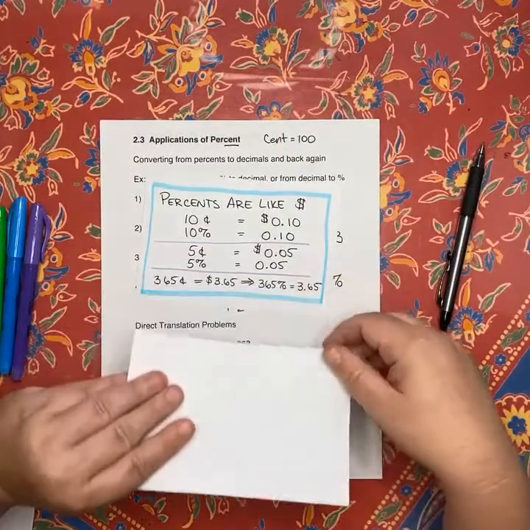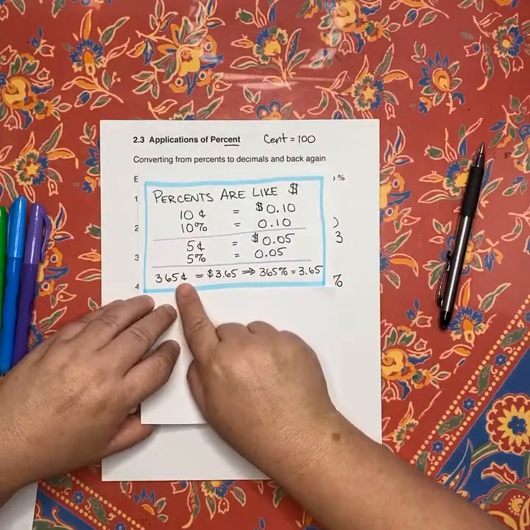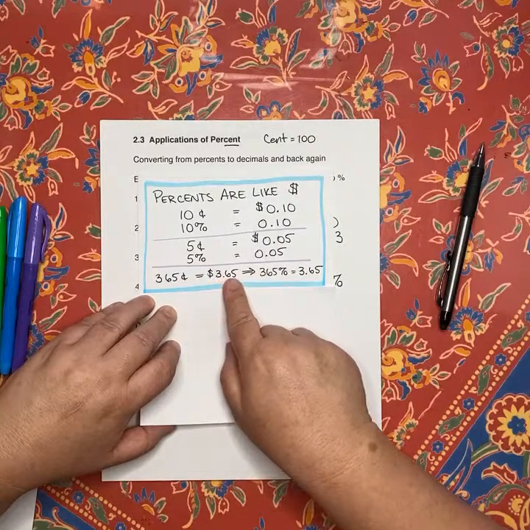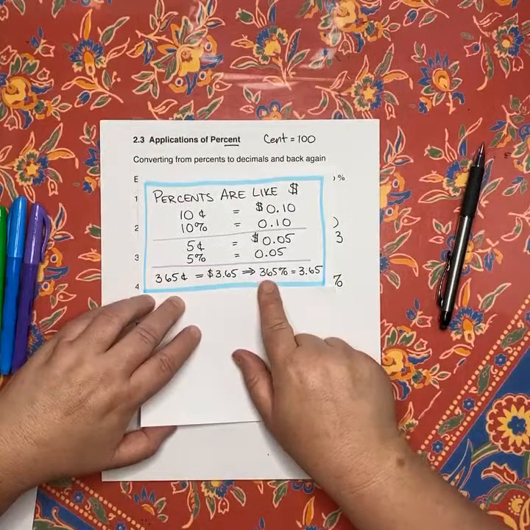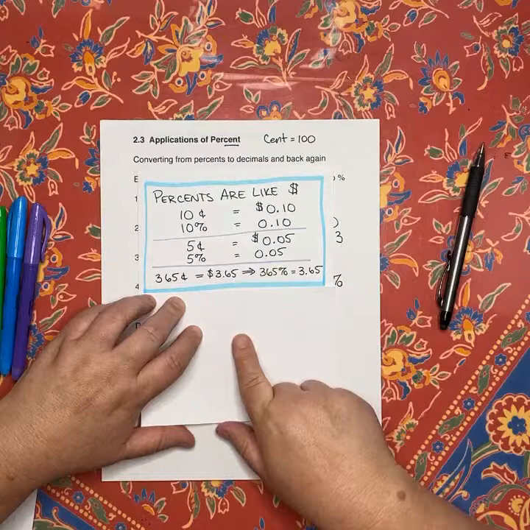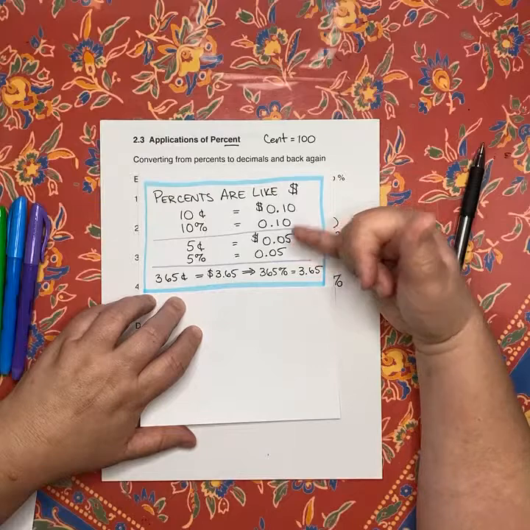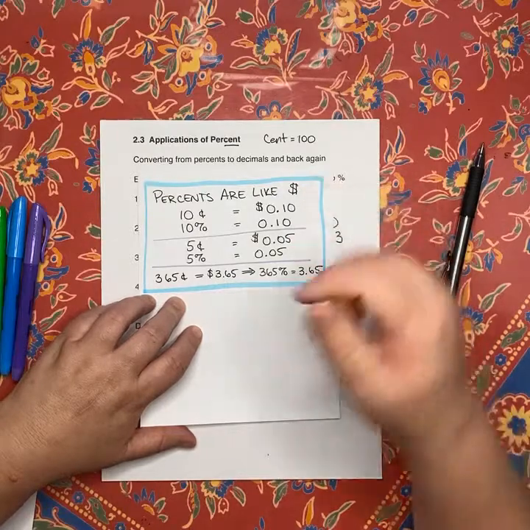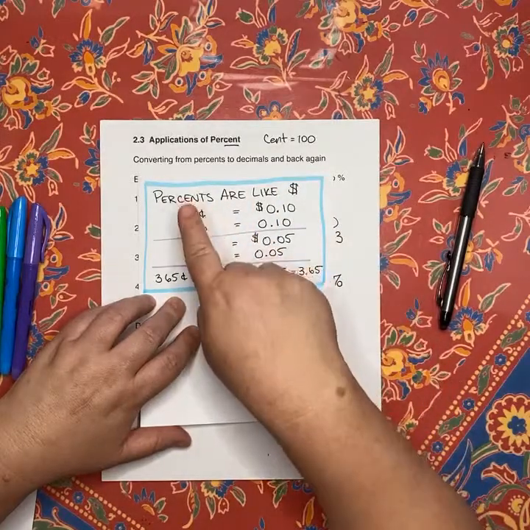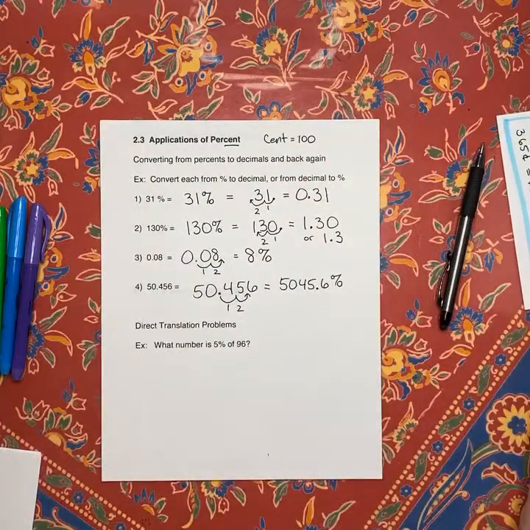And I ran out of room on the card, so we have to come down here, but if I have 365 cents, well, I've got more than $3, right? That's a lot. It's $3.65. In the same way, 365% is 3.65. So if you get stuck with percents, just imagine that you've got the decimals on the dollar sign. So decimals are the dollars and percents are the cents. Decimals are the dollars, cents are the percents. Woohoo. Okay, that was my brilliant realization today.